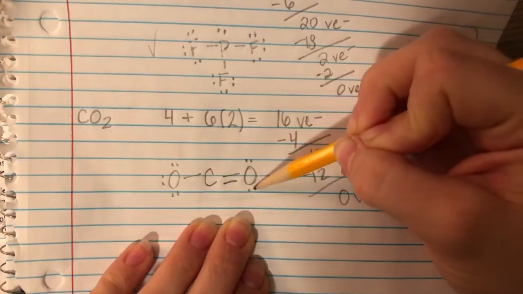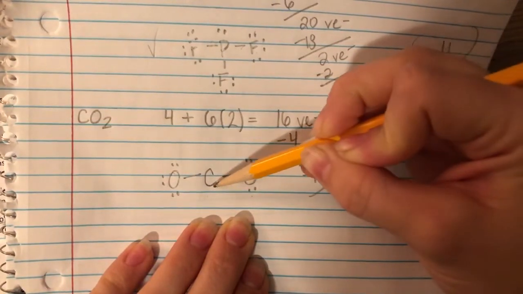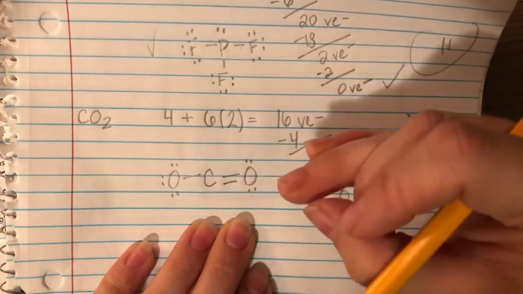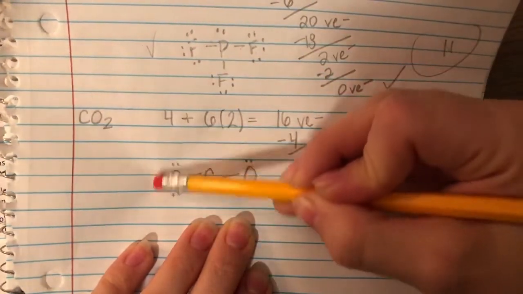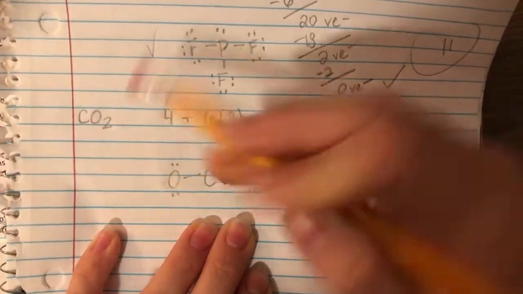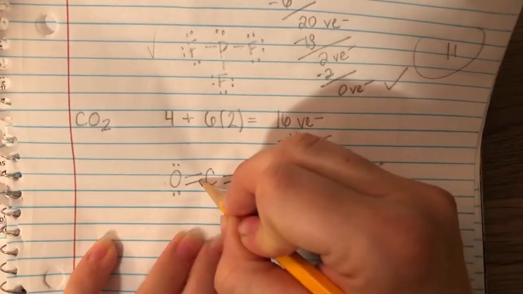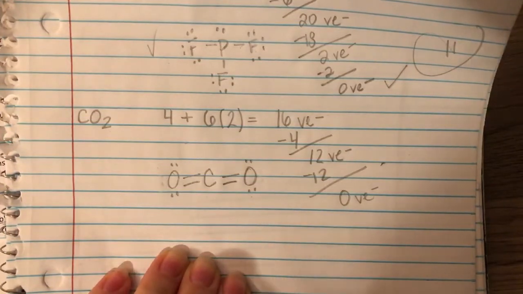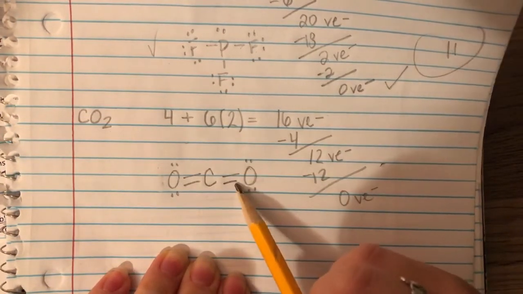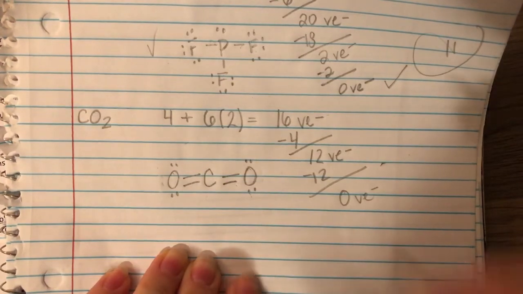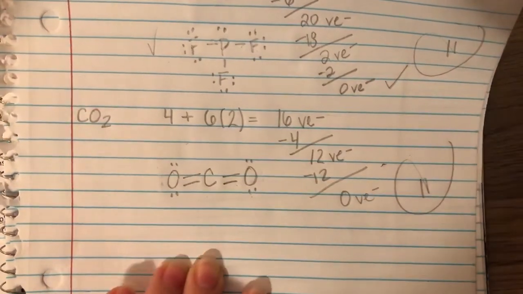Now the oxygen still has 8 valence electrons. The carbon now has 6. Still needs 2 more. So I'm going to do the same thing on the oxygen on the left. I'm going to make it share 2 of its electrons with carbon. So now each oxygen has 8 valence electrons, and the carbon also has 8 valence electrons. So now we are done.